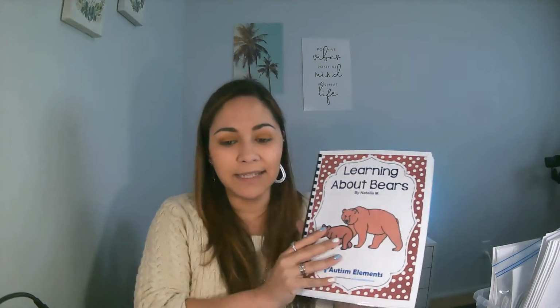We are going to be making a few more books on different topics, just again to simplify. So I'm going to show you the same format, the same mindset. We also have a book about learning about bears, because again, I'm thinking January going into February. So this book is the same concept. We have very simplistic text to minimize distractions.